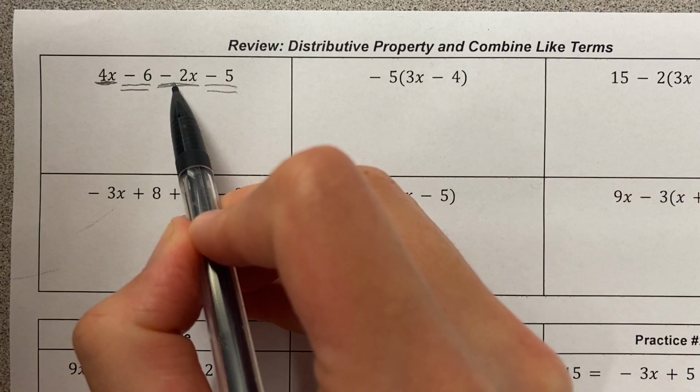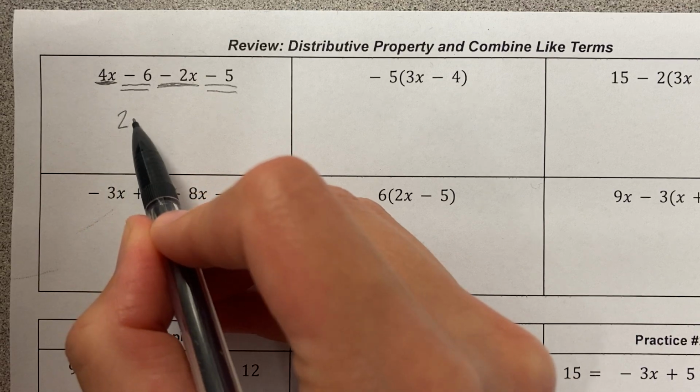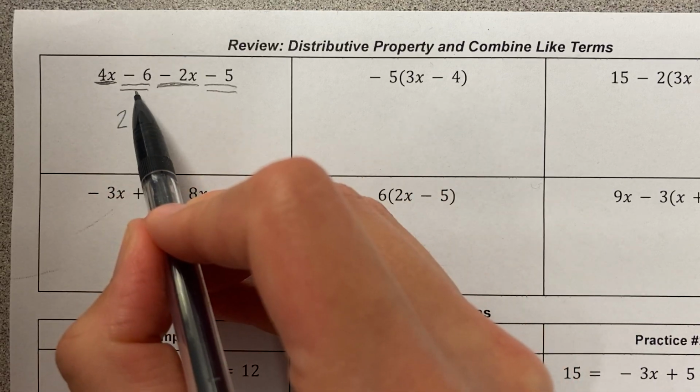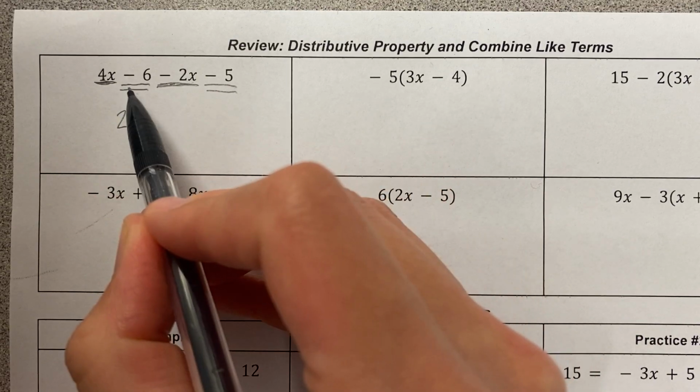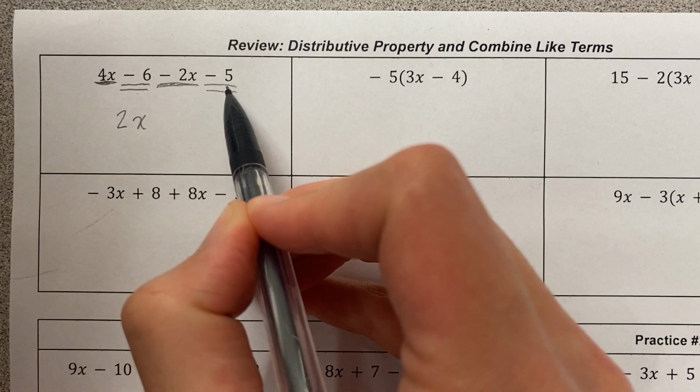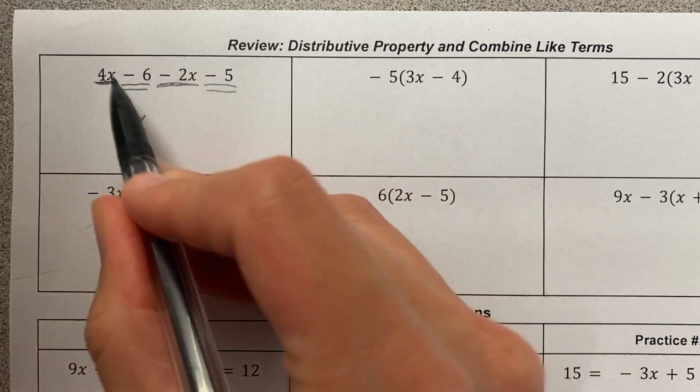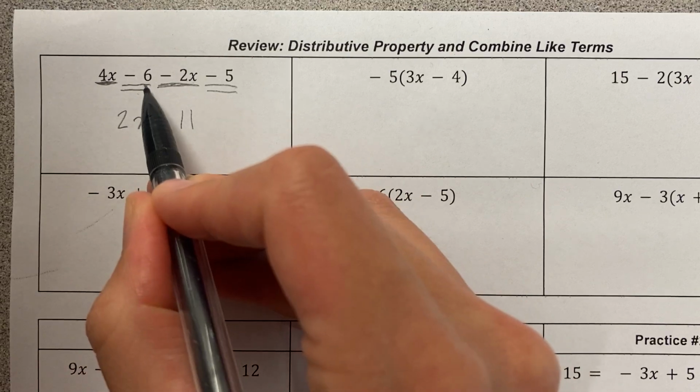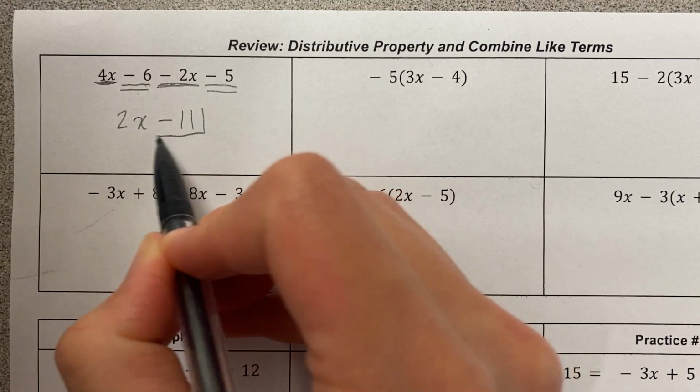4x minus 2x, that's 4 minus 2 is 2, that's 2x. And then this is negative 6 minus 5. So that's 6 negatives and 5 more negatives, right? They're all negatives, nothing cancels here, I'm adding. I have 6 negatives, 5 more negatives, that's a total of 11 negatives.